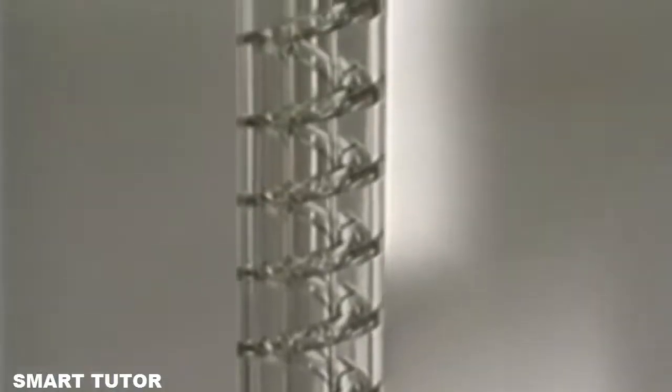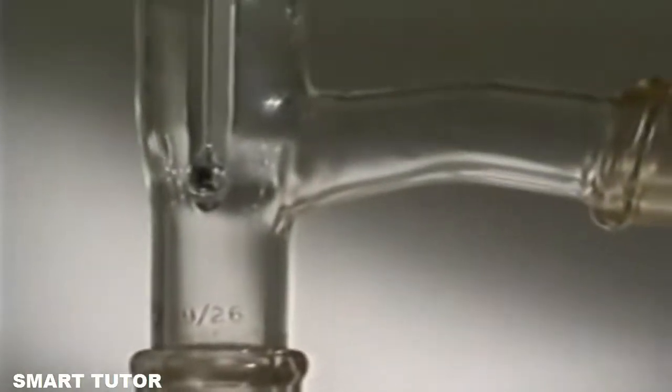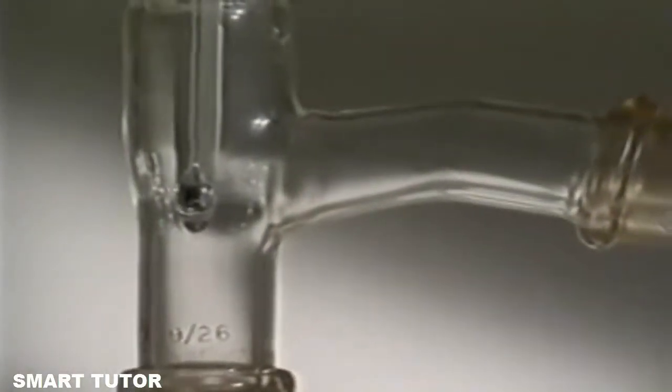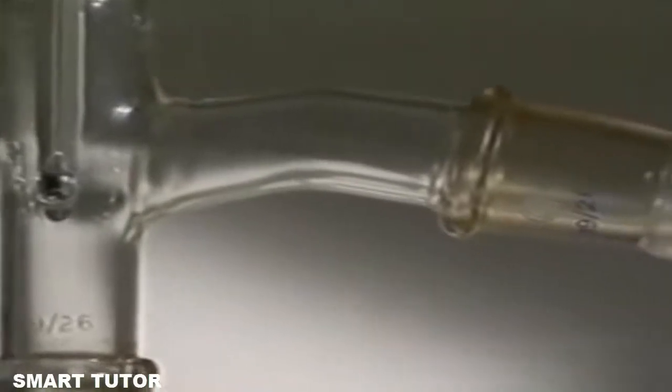Most of the vapour condenses on the glass spiral inside the column and drips back into the mixture. Only the hydrocarbons, which are still vapours at the very top of the column, enter the sidearm and condense to liquid.